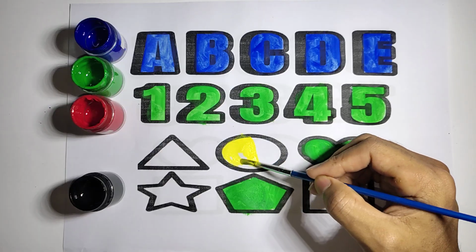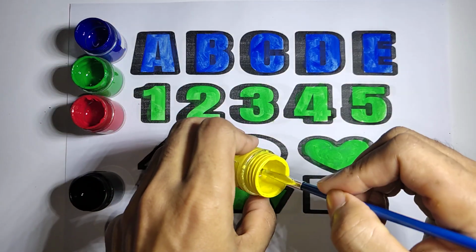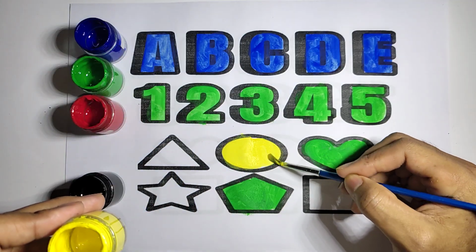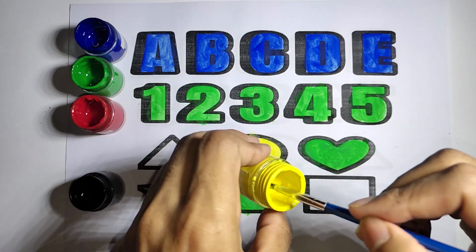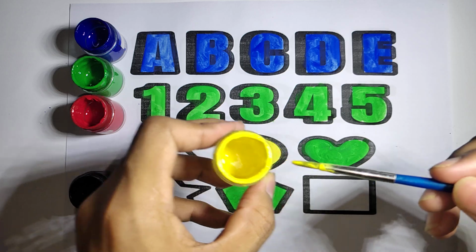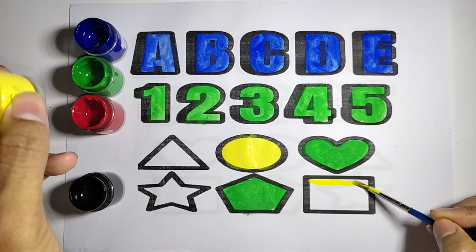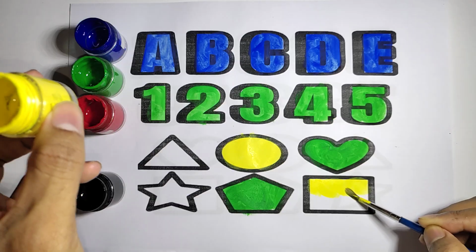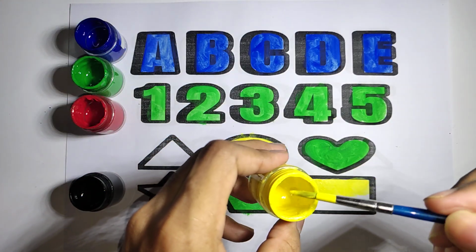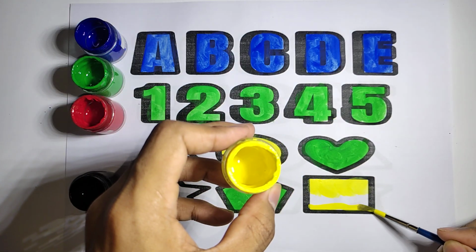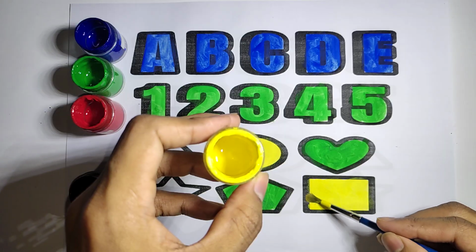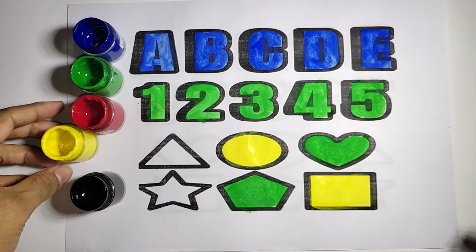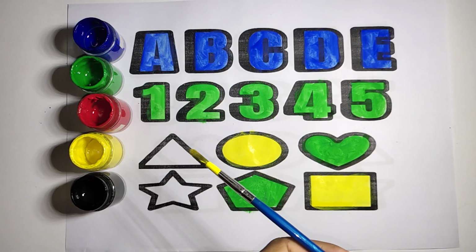Circle. Kids, now we draw the shape of circle and the next one is square. Kids, the next one is star. Now we draw star.